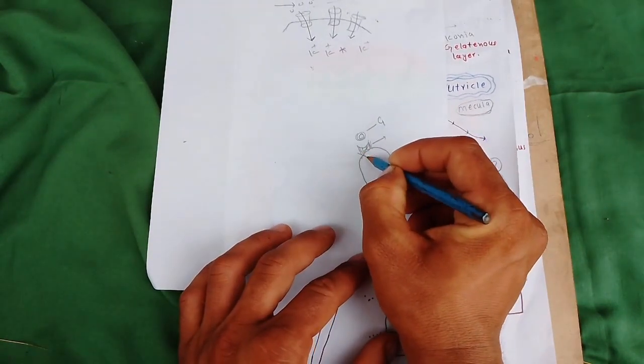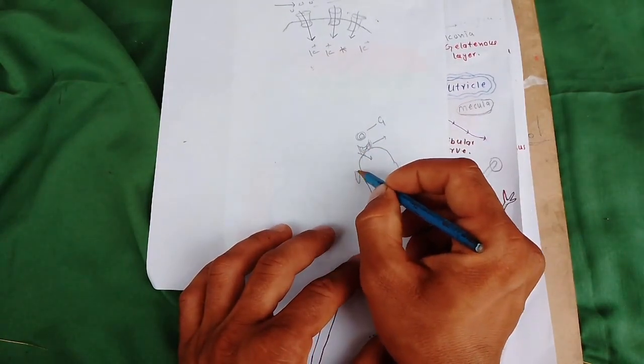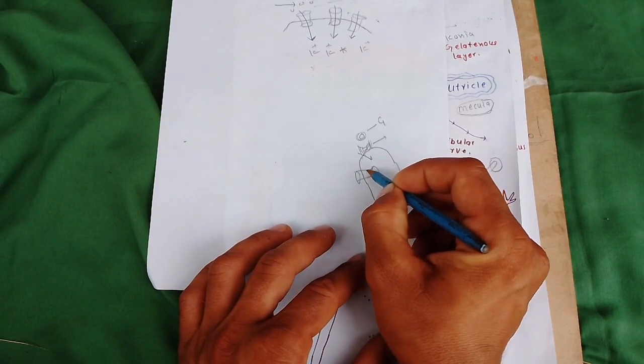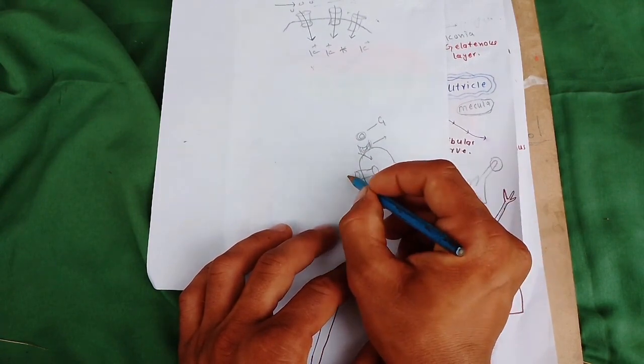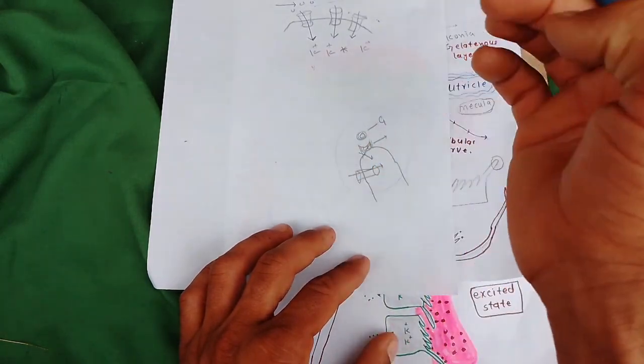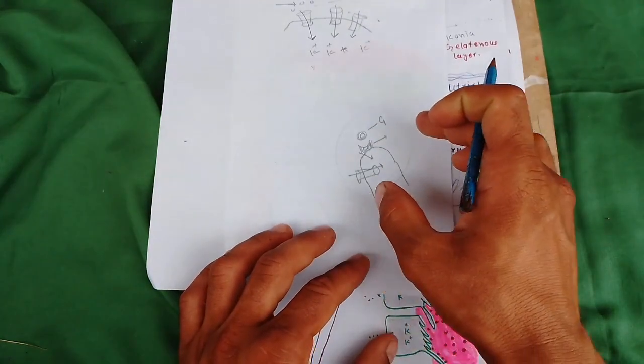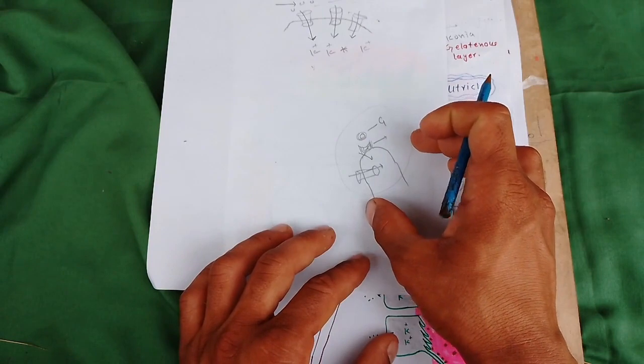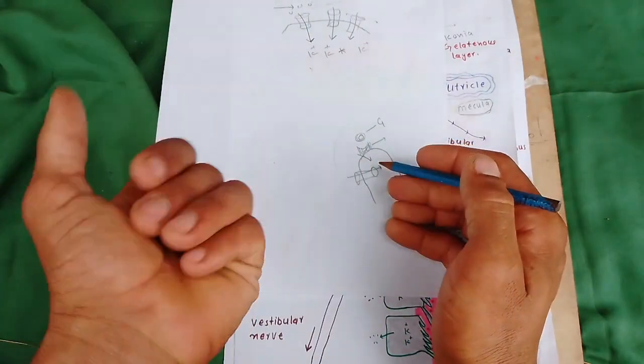it stimulates the dendrite ending, and the voltage-gated sodium channel opens and sodium rushes inward. This is the concept of the action potential from the previous class. I am not explaining the action potential in big detail, just giving a little bit of an idea.